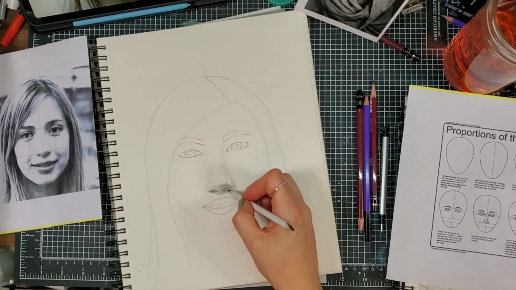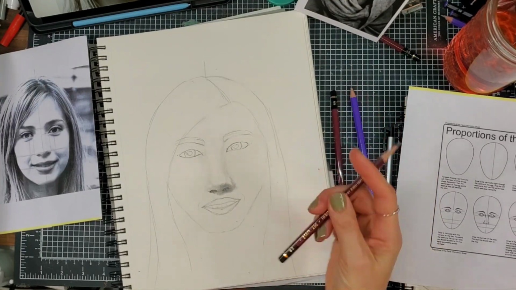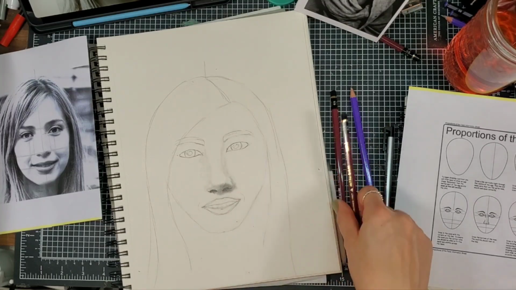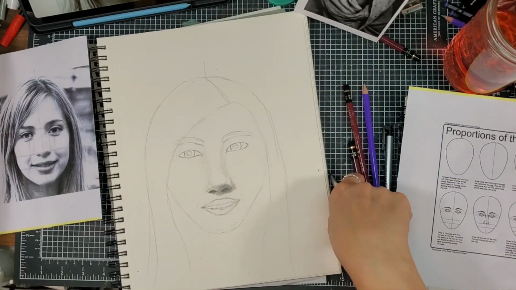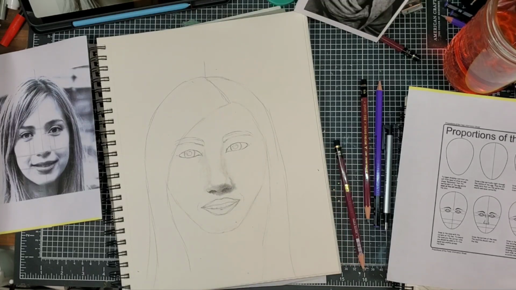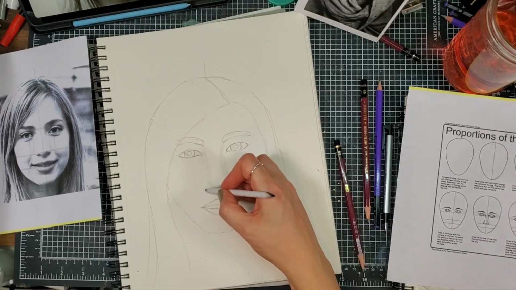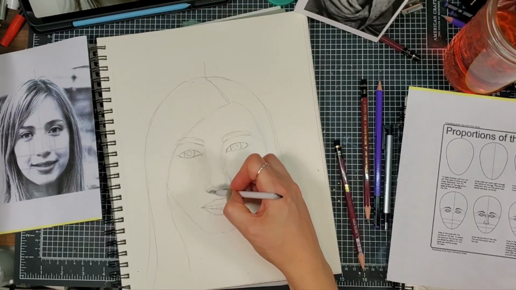And then I usually always soften with my blending stump. Again, make sure you have something to clean it off, or you'll drag all that darkness way too far.